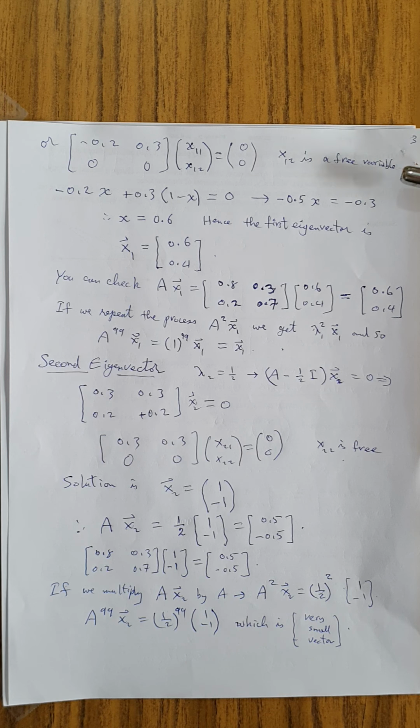The second eigenvector is for lambda 2 equals 1/2. We substitute into the shifted equation, (A minus 1/2 I) times x2 equals 0. Again, using Gaussian elimination, we find a row of zeros, so x22 is a free variable. We set it equal to 1 or minus 1, and we find that x2 is equal to (1, -1).